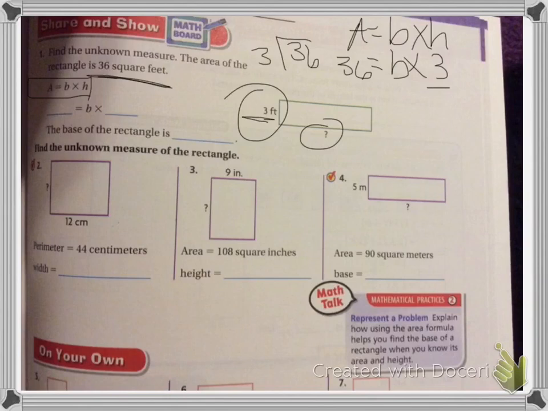3 goes into 3 one time. Subtract them, get 0, drop your 6. 3 goes into 6 twice, and you still end up with 12. So the base of the rectangle is 12 feet.